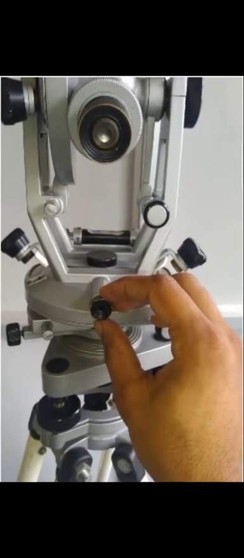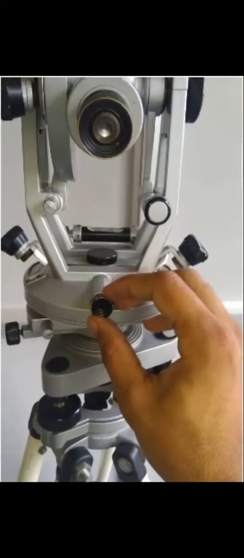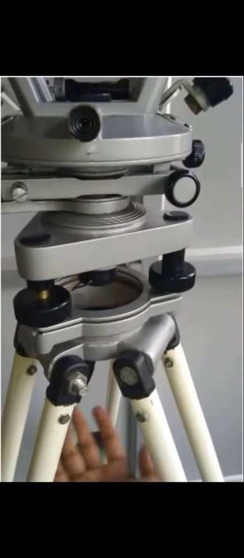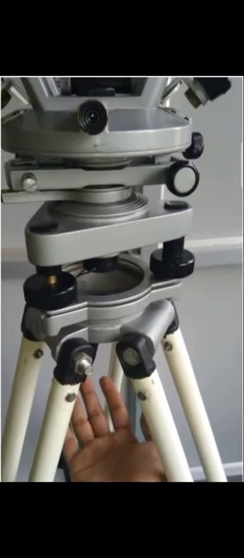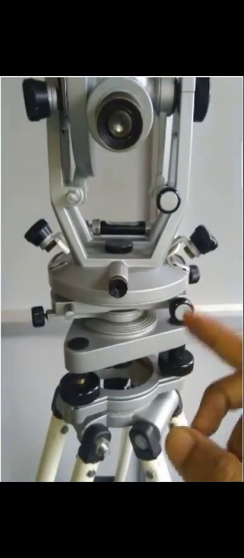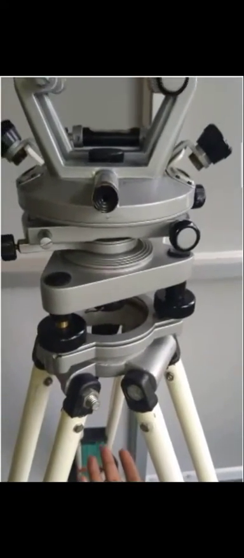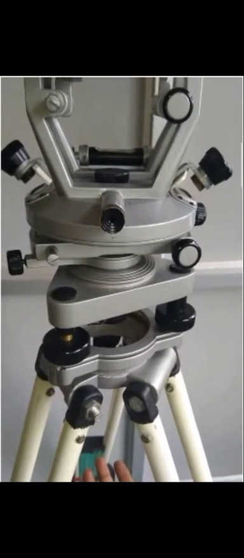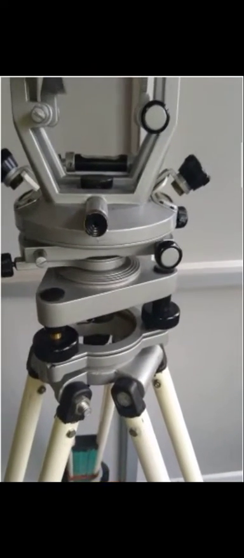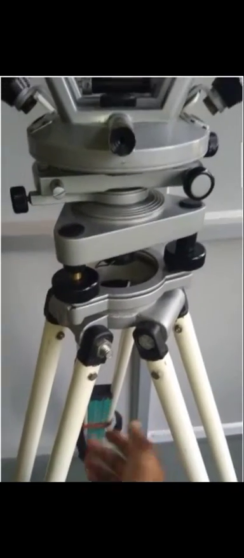This is called the optical plummet because it has a lens in it. You can see from down here; you will be able to see the portion below through this optical plummet. You have a crosshair through which you can see the part below the center of the theodolite. Sorry, my mistake, it is the theodolite, right?